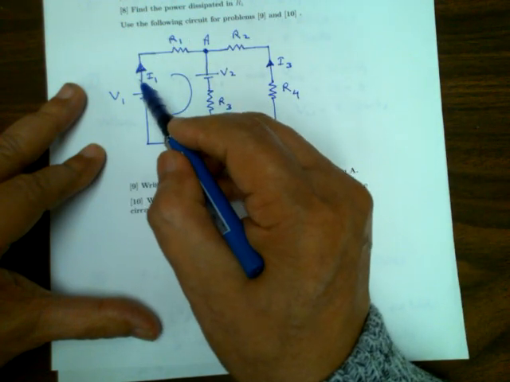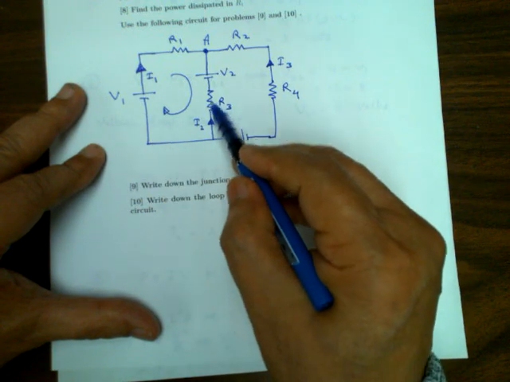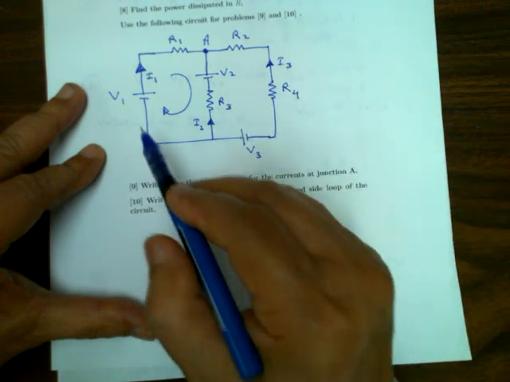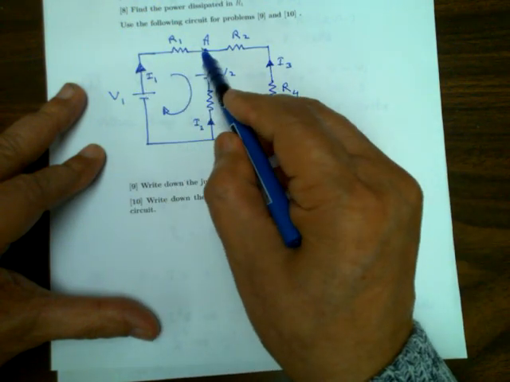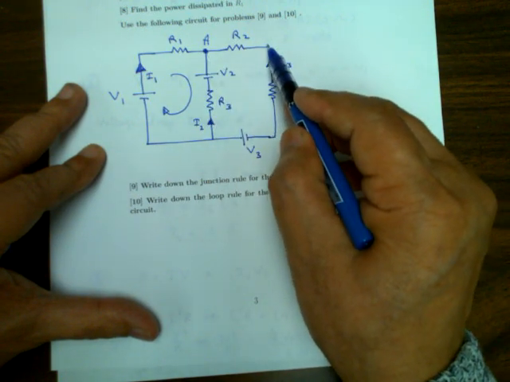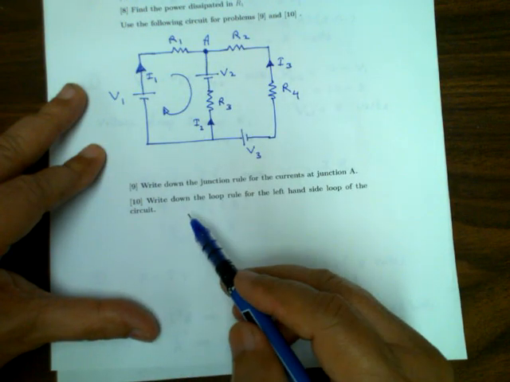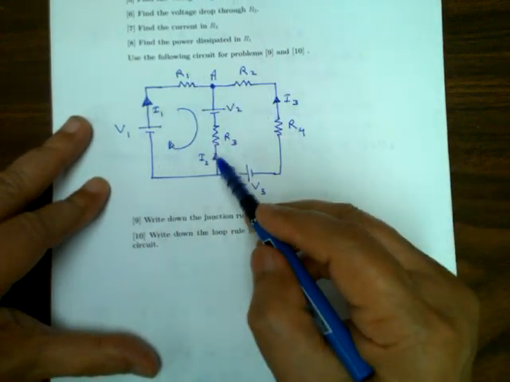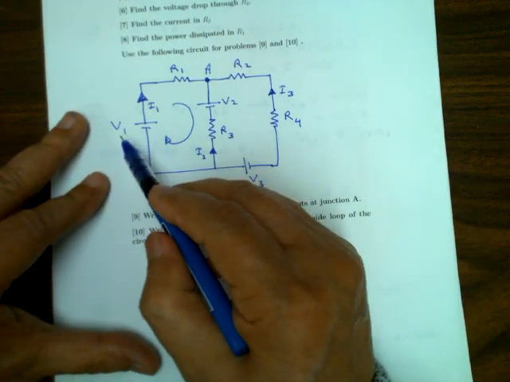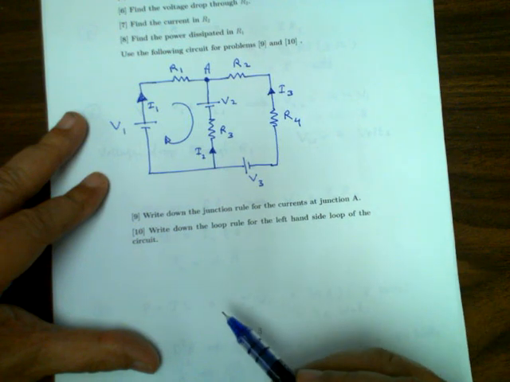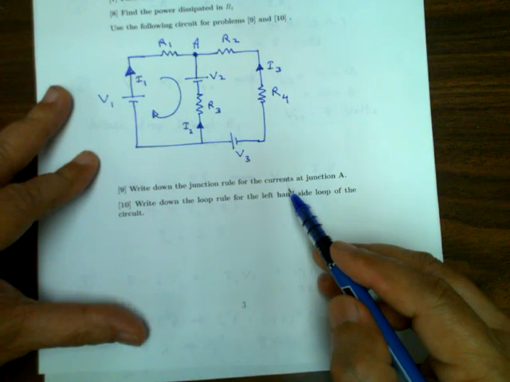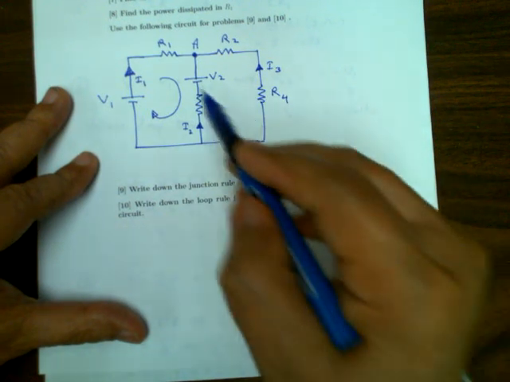I already indicated the direction of the current. I call it I1 going up, I2 going up, I3 going up. All of them going up. That means I1 is going into A, I2 is going into A, I3 is also going into A. Alright? And there are R1, R2, R3, R4, and voltage sources V1, V2, and V3. So the question is, write down the junction rule for the currents at junction A.